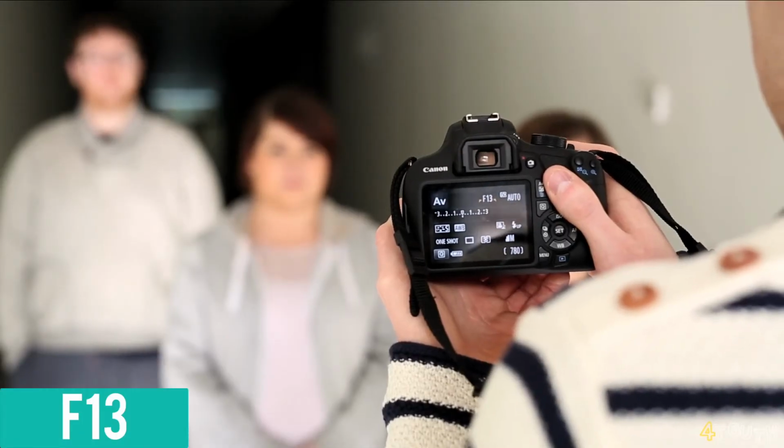In our final shot, we use an aperture of f13. You can see by starting out at f3.5 and closing down the aperture to f13 how you can make your subject stand out from the background to making everything in focus by controlling your aperture.